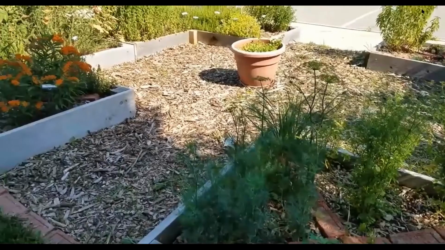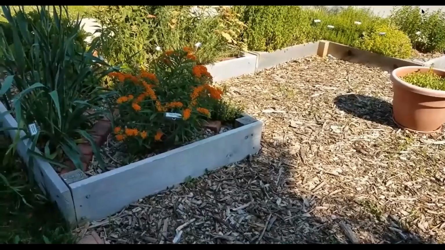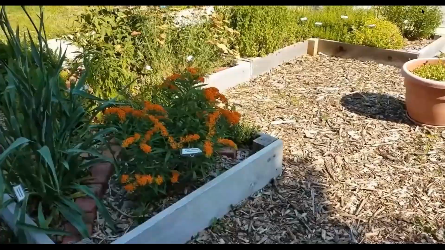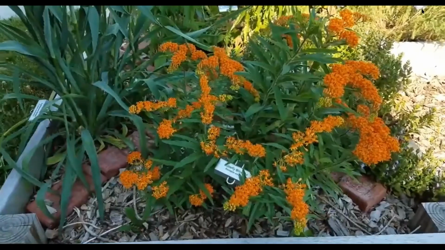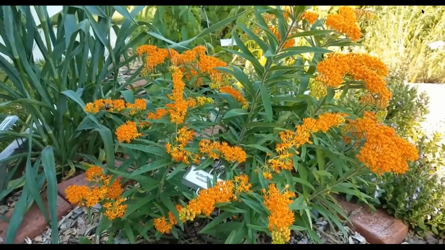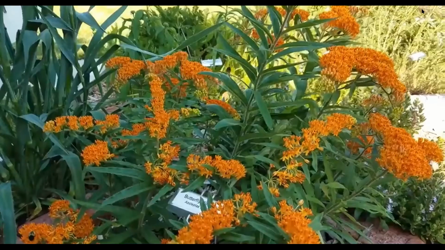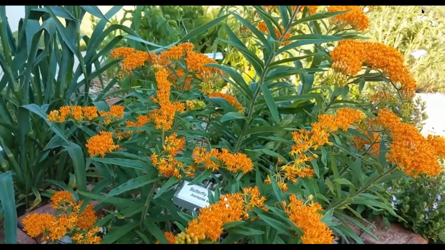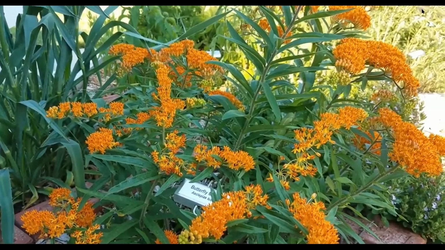We have an herb garden, and in that herb garden, while it's not a culinary herb, it's just a nice addition to just about any spot in your garden. I'm here with Master Gardener Sharon Davis, who's going to tell us a little bit about this plant right here. This is one of the cultivars of the butterfly milkweed. It's an essential plant for monarch butterflies.